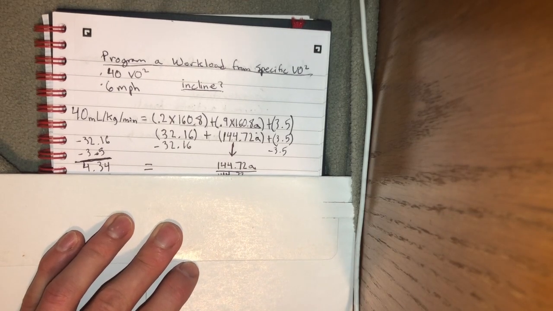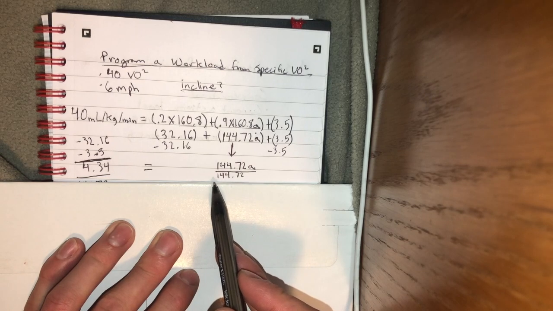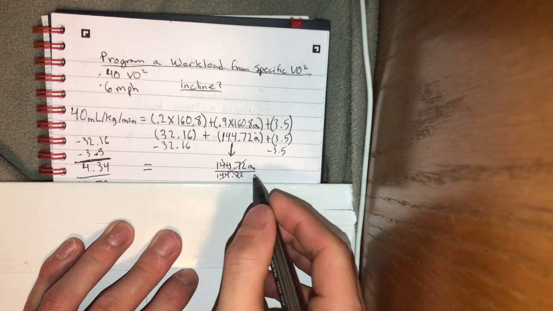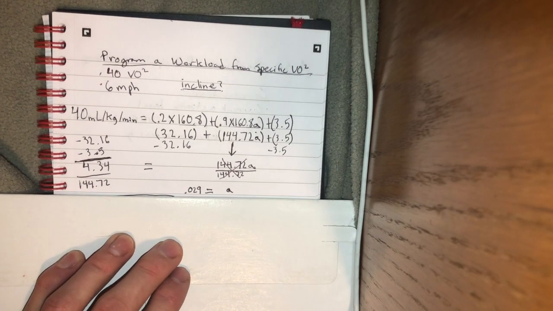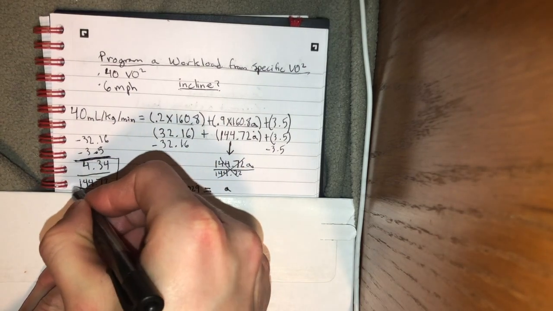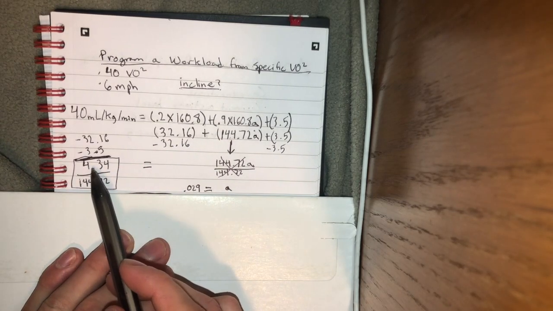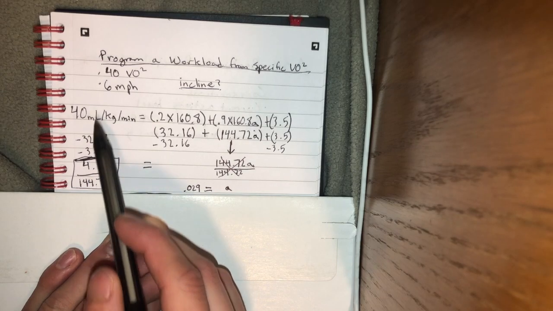Then all you have to do next is divide by 144.72. That'll cross that off. A is by itself. Bring it down here. And that will give us 4.34 divided by 144.72. That 4.34 is what happens when you subtract those two numbers from 40.